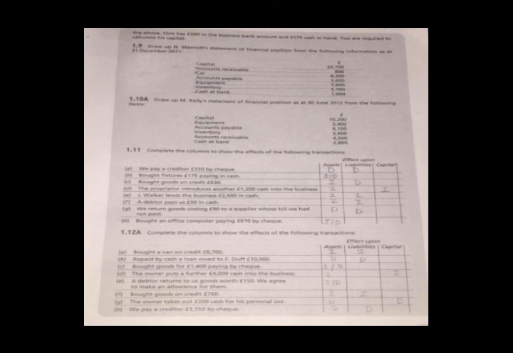The next is bought fixtures paying in cash. Now what is changing? Cash is decreasing and fixtures are increasing, meaning the increase and decrease are both in assets. The third one is bought goods on credit. Now what is increasing? Assets are increasing and liabilities are also increasing. Similarly, you will read all the transactions and you will find out the answers.